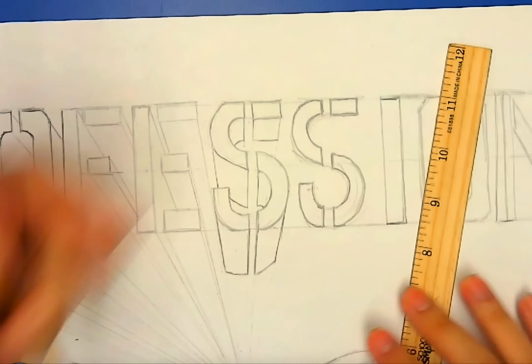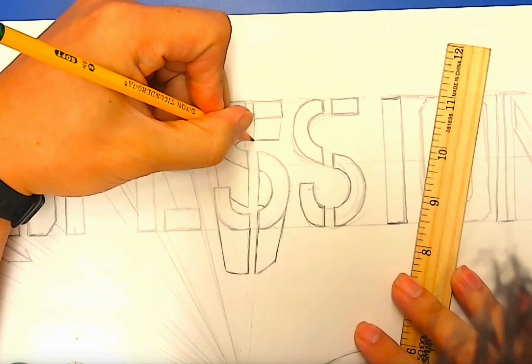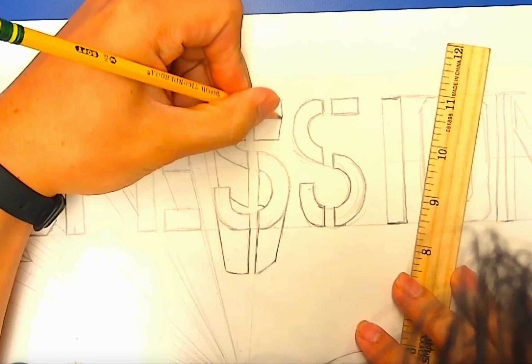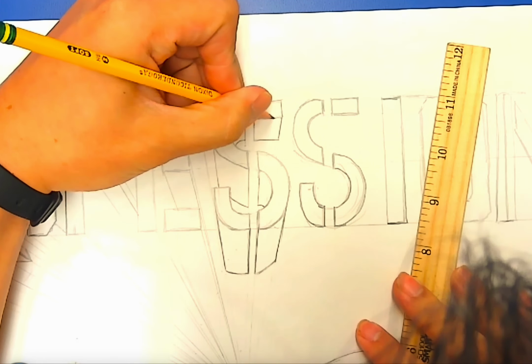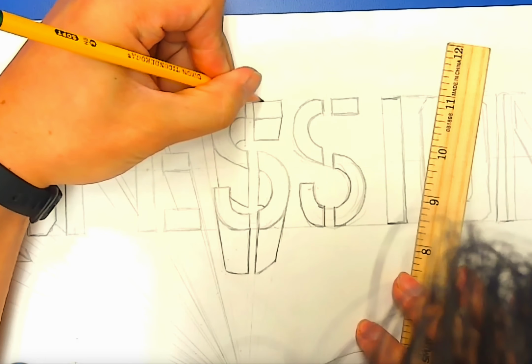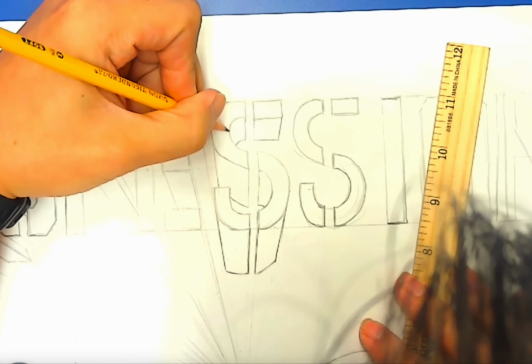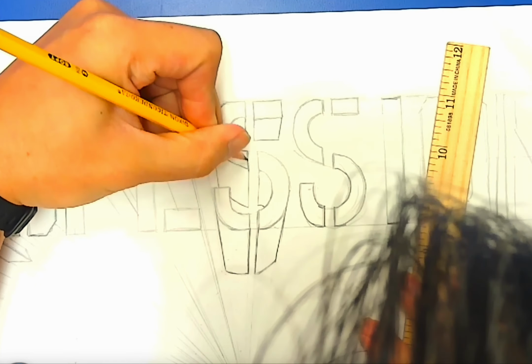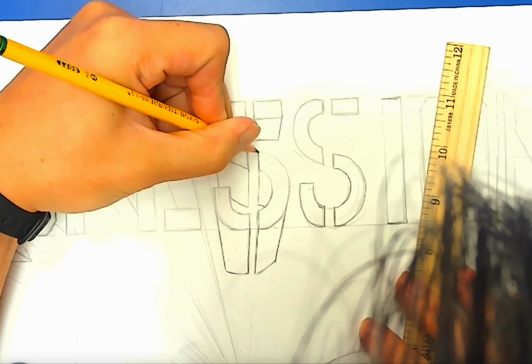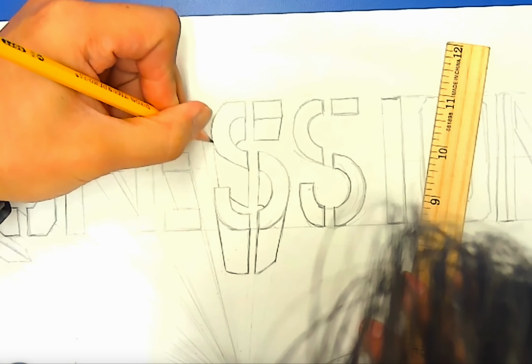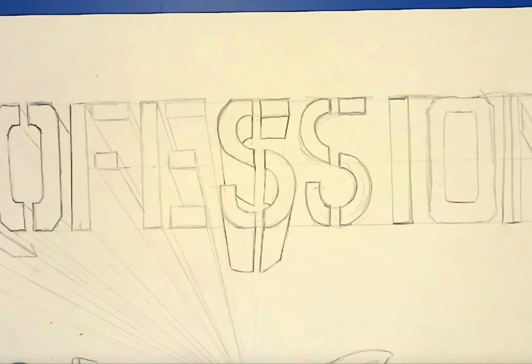Once you're happy with how the lines look proper and nice, and this looks pretty good, I'm going to outline the lines a little bit darker now. You can use the ruler, or you can freehand it. If you're freehanding it, just make sure you have good control with your pencil. Then you're done with that word.